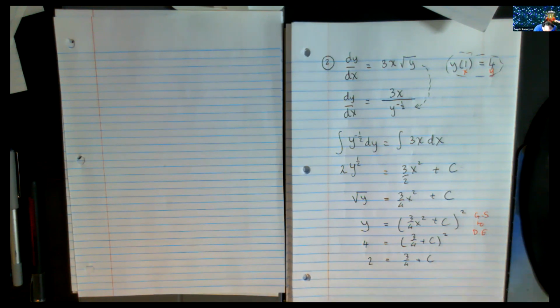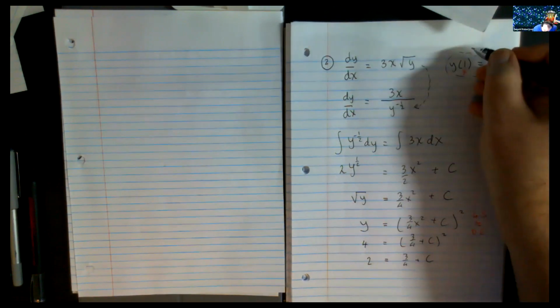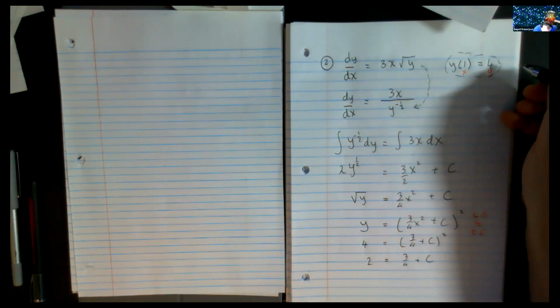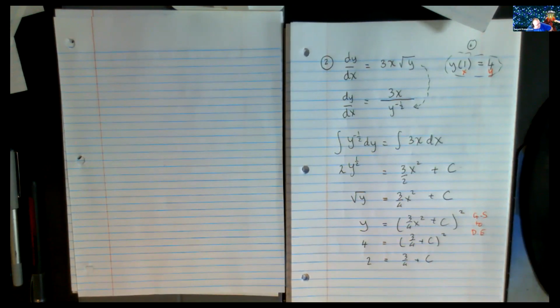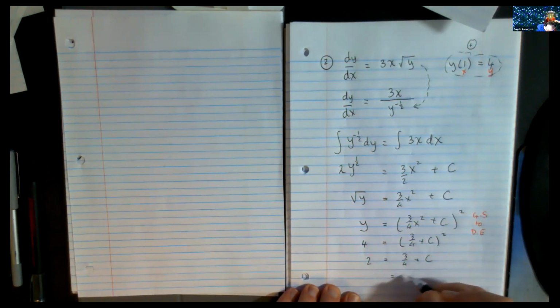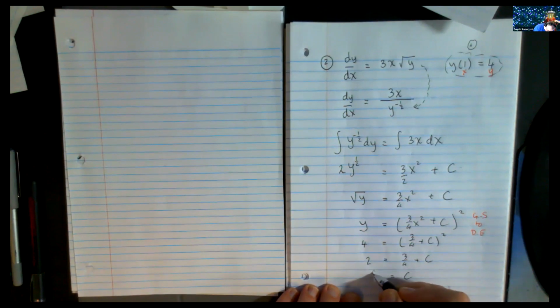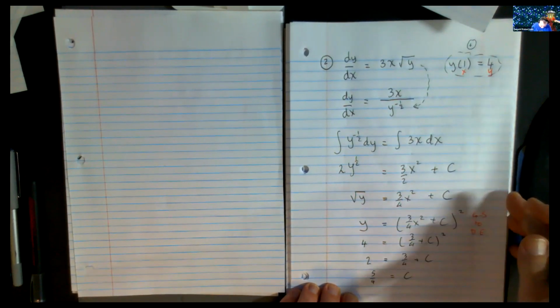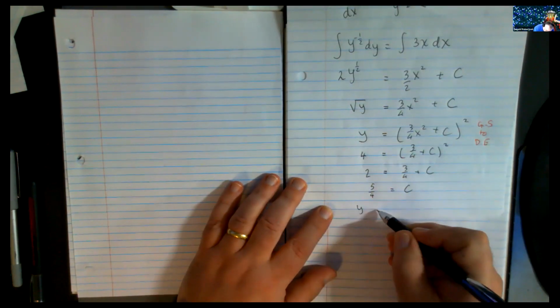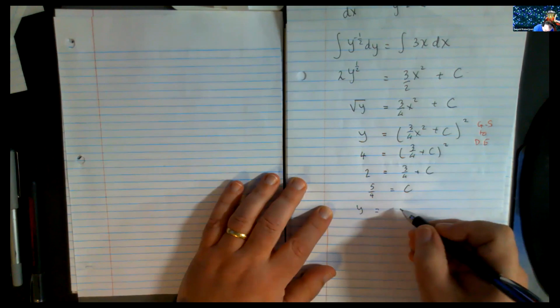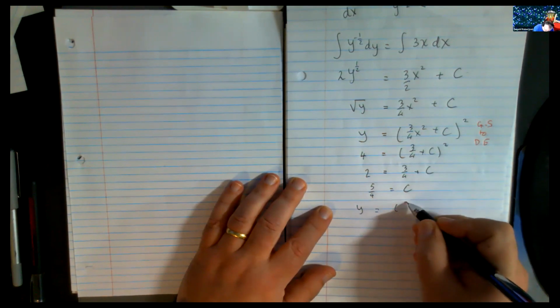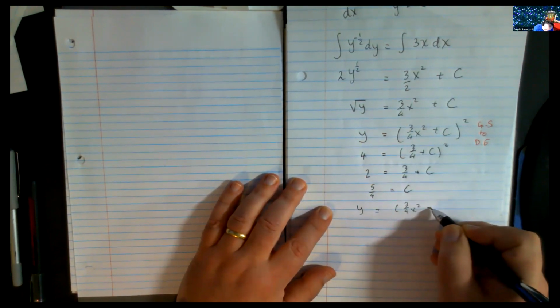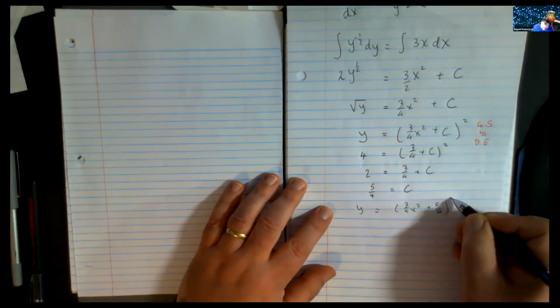Can we make the assumption that it's positive? I'm just saying it's positive because I want one answer. And if you subtract that from both sides, you're left with 5/4. And then you put that package together and you've got the answer. So what would the answer look like? It would look like 3/4 x squared plus 5/4 squared.